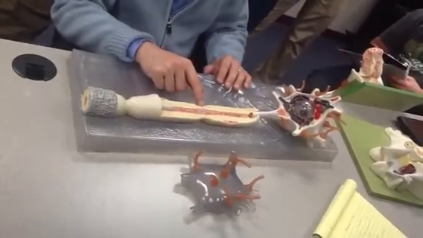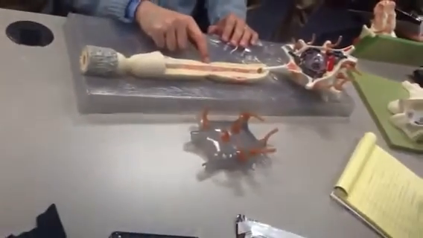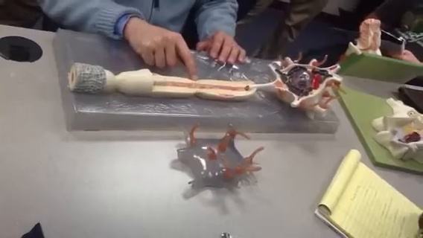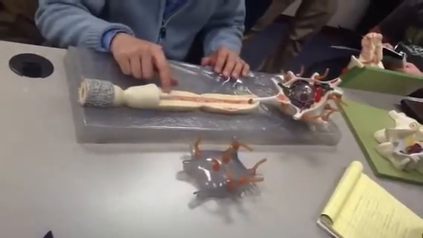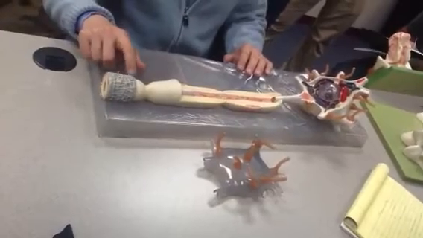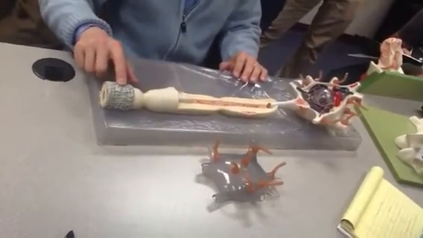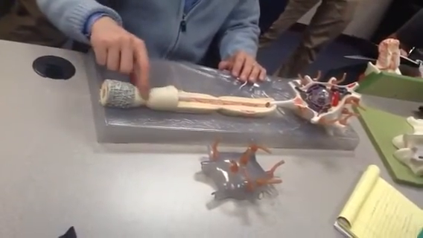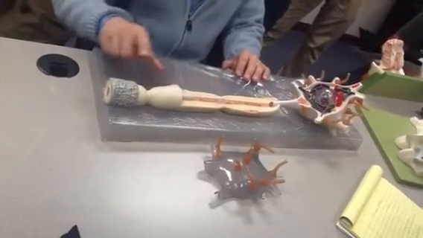And then number 6 right here, that's the node of Ranvier, right? And number 11 right here is the myelin sheath. And you see number 12 right here, the structure that wraps around the myelin. What do we call this one?